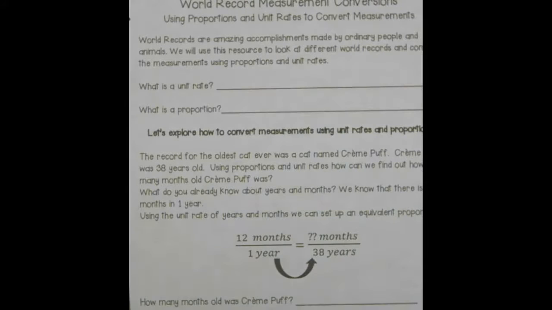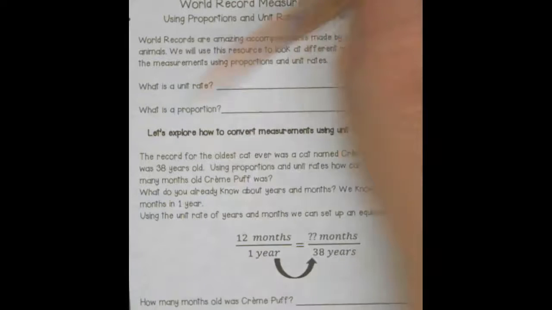So the world records are amazing accomplishments made by ordinary people and animals. We use this resource to look at different world records and convert the measurement using proportions and unit rates. Unit rates is when the denominator is 1.